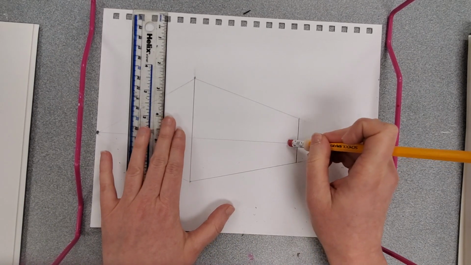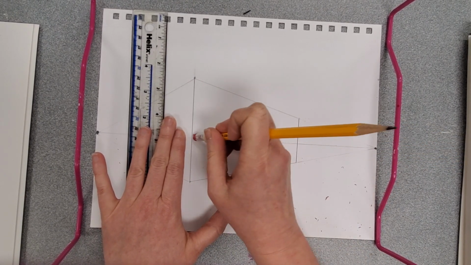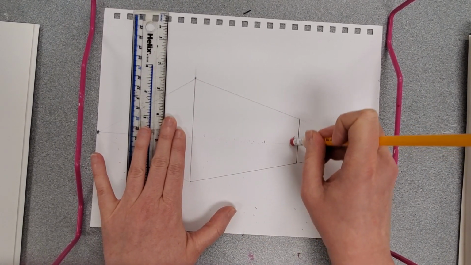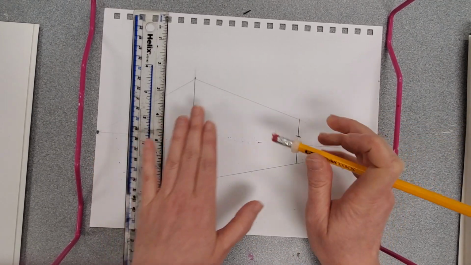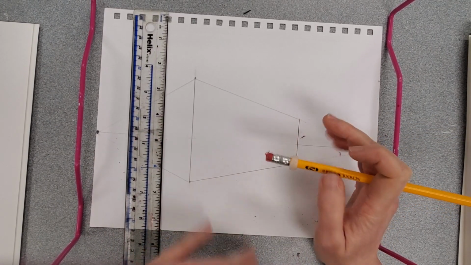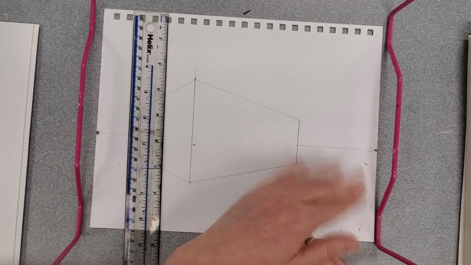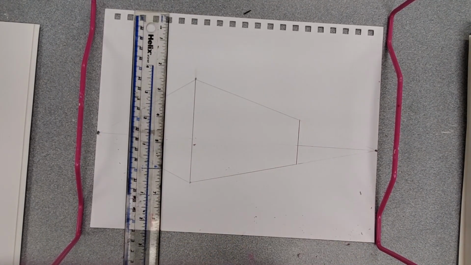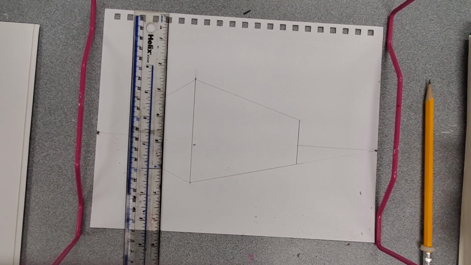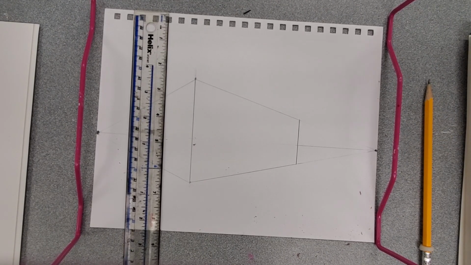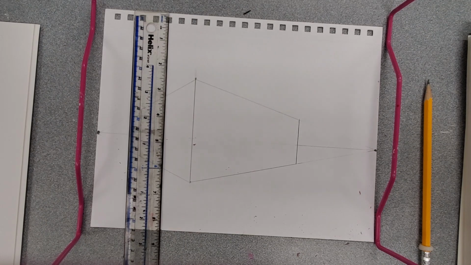Erase the horizon line as it goes through the structure itself. Okay? All right. So something that looks like this, okay? Now at this point in time, we are gonna go ahead and create the pitch of the roof itself, and some windows and doors.